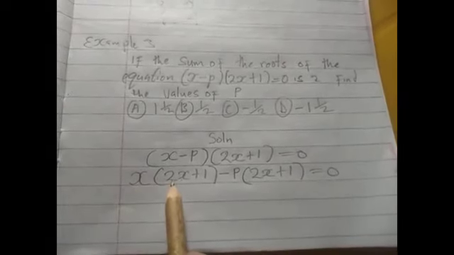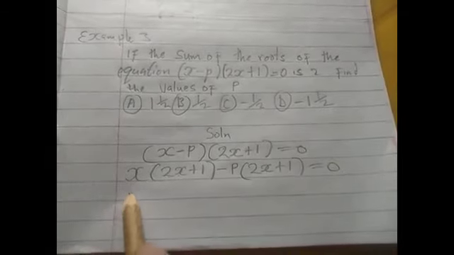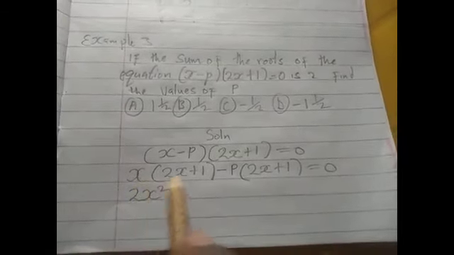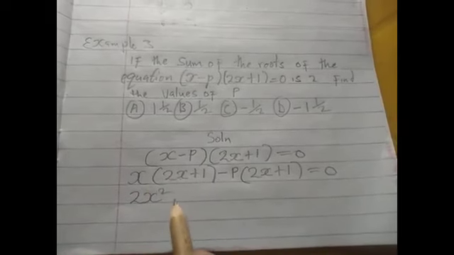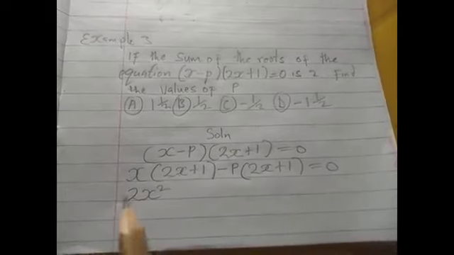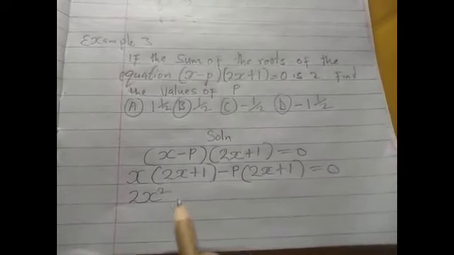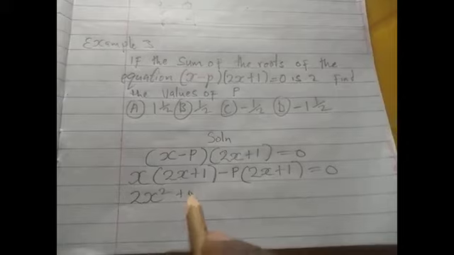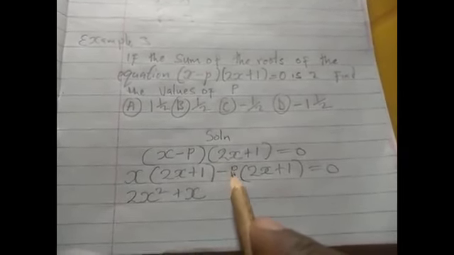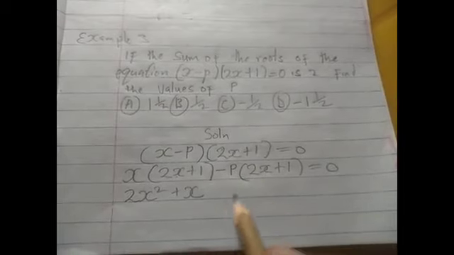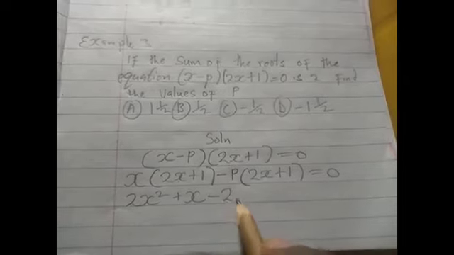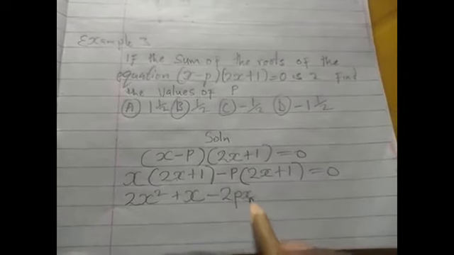x multiplied by 2x is going to give us 2x squared, right? So x multiplied by plus 1 is going to give us x times 1. Anything times 1 is itself, so x times 1 is 1x. So we write 1x as just x. Now we move to our minus p. Minus p times 2x is going to give us minus 2px, right?